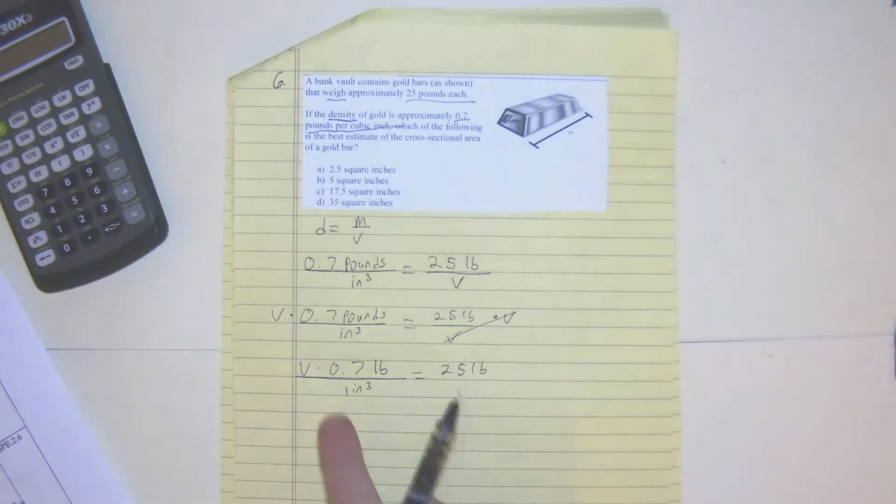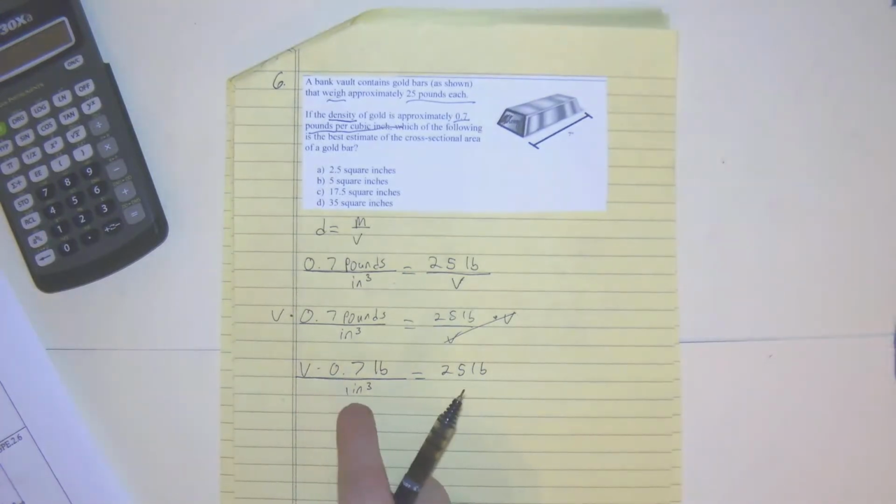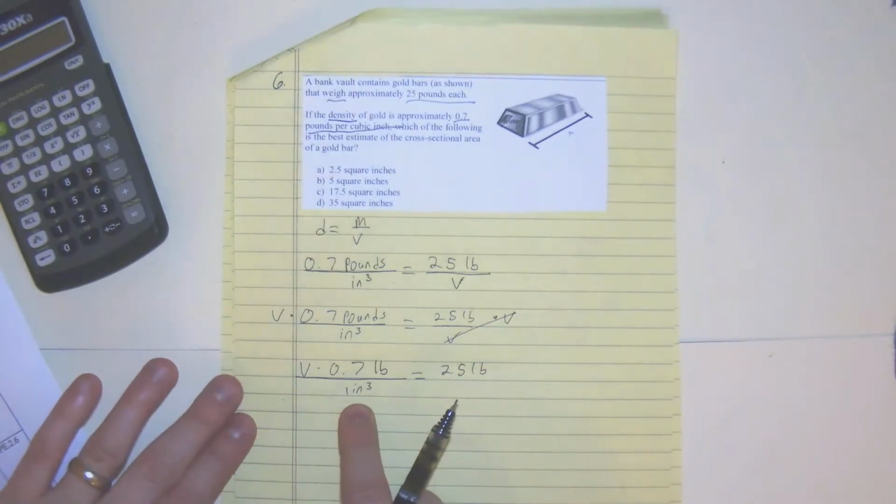Now we need to get rid of the 0.7 on the volume side. The inverse of multiplication is division, so we're going to divide both sides by 0.7.